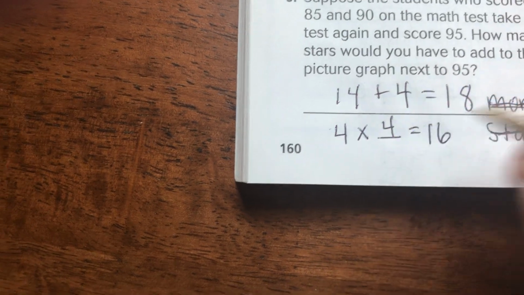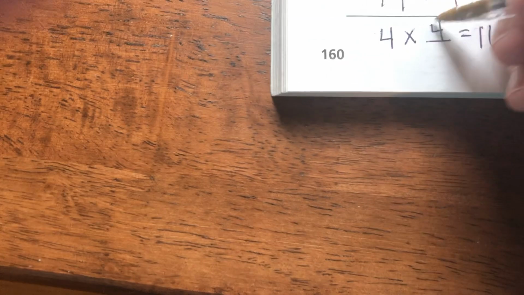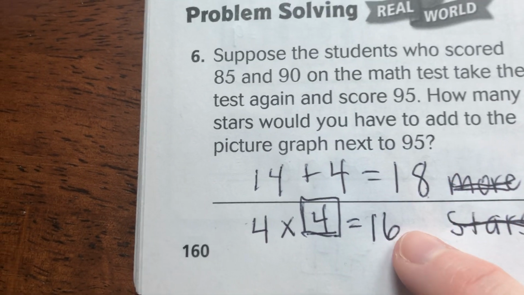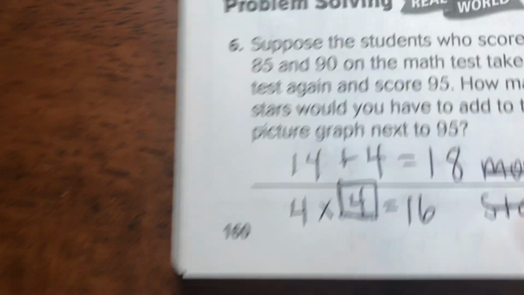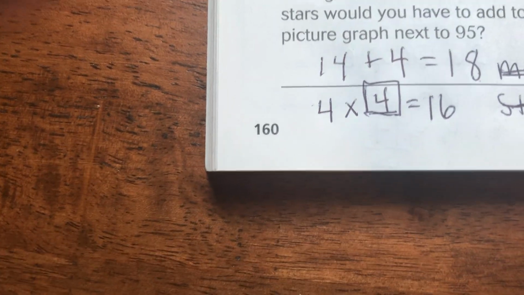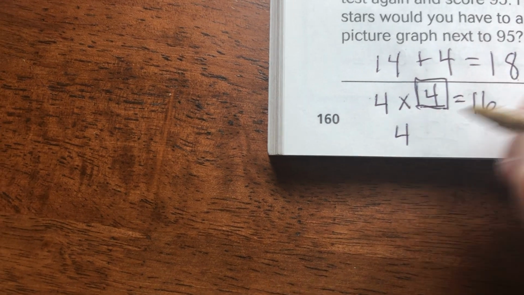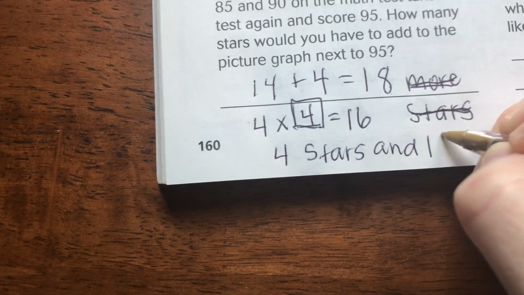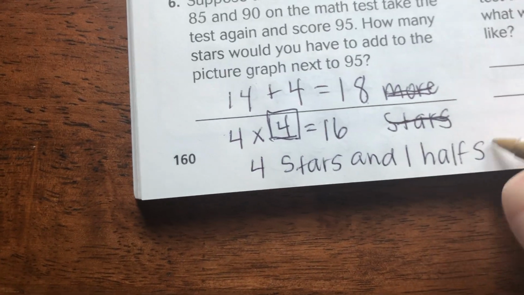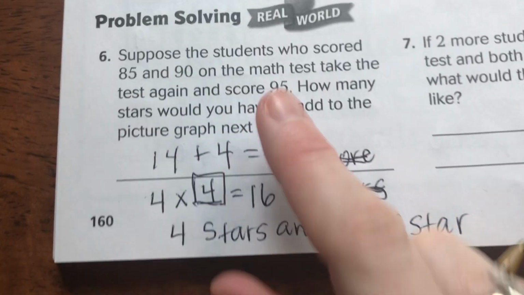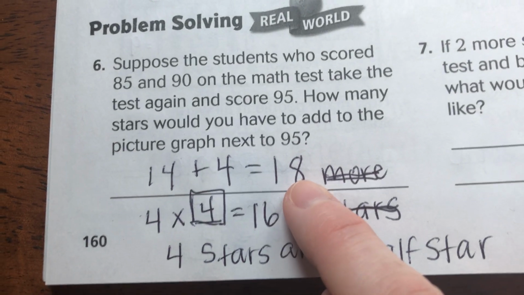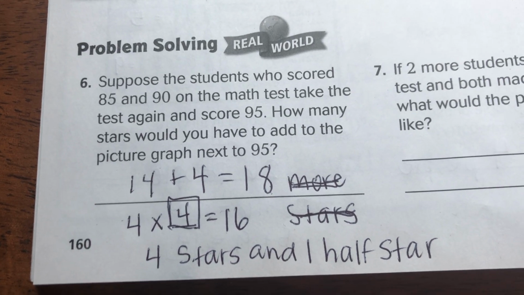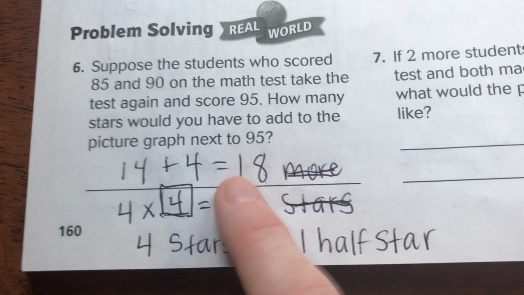So 4 times 4 equals 16. So far we're adding 4 stars. But then I need to have 18. 18 minus 16 gives me 2, which means I would need to add 1/2 star. So 4 stars and 1/2 star. I'm glad I reread my question here because there's 18 students, but 4 is what the star stands for. So we needed to break that out there. That was a tricky one.